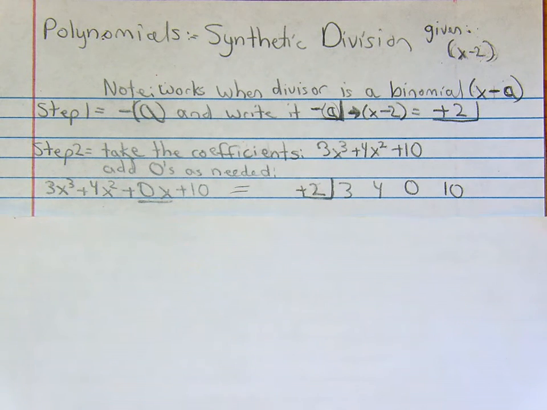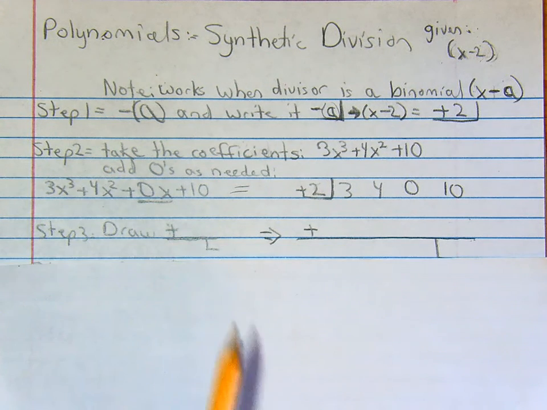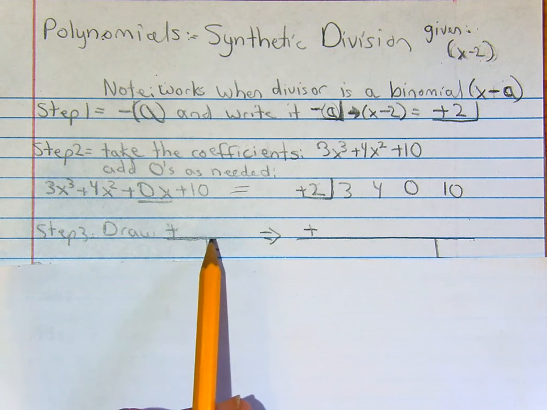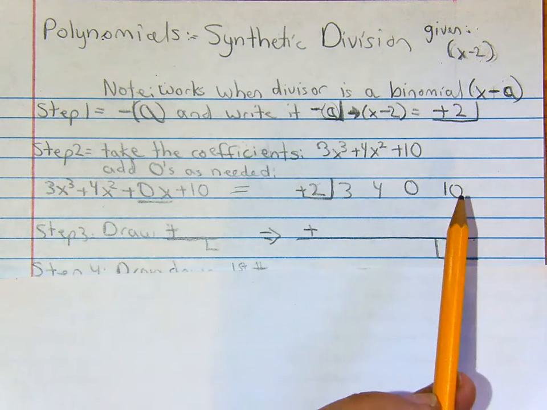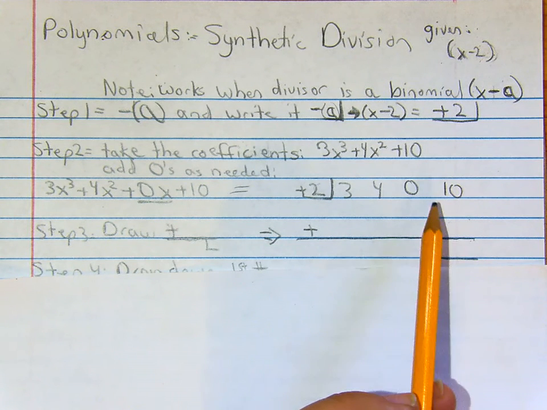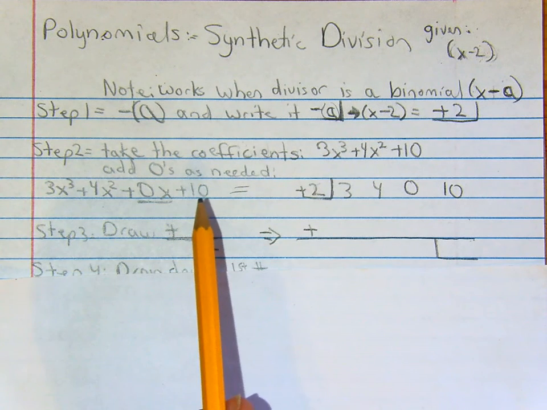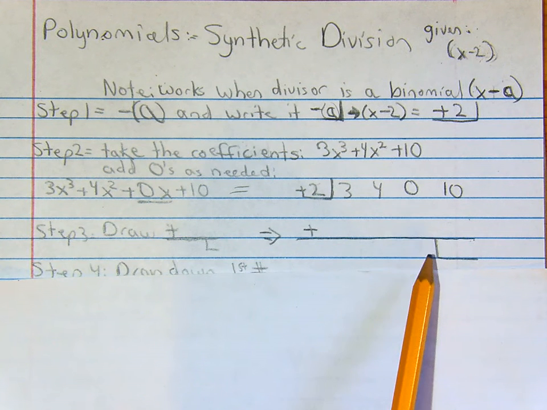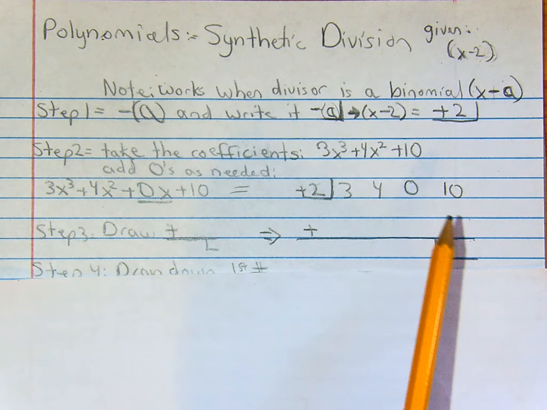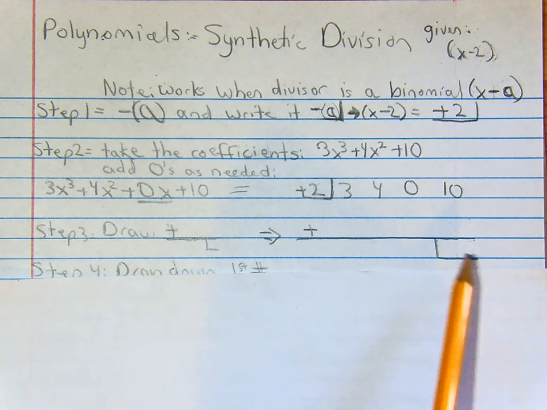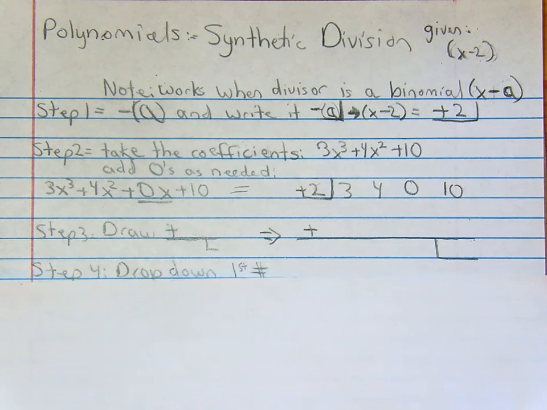Our next step is to draw in our base information. We have our line for addition, and then we have a little box down here that goes below our very last coefficient. That is going to be for remainders, and we'll get more into that later. So we have our plus 2, we have our coefficients, we set up our actual addition problem, and then we can start in the math.